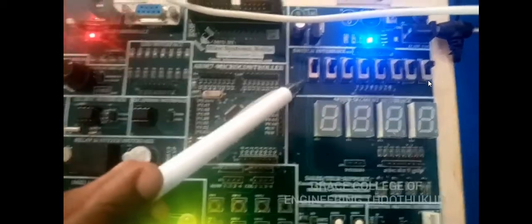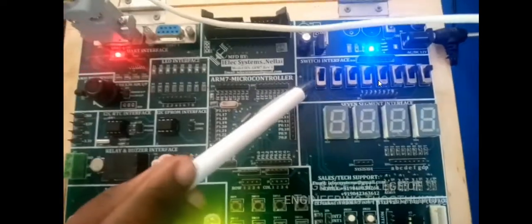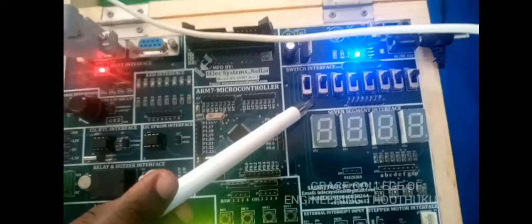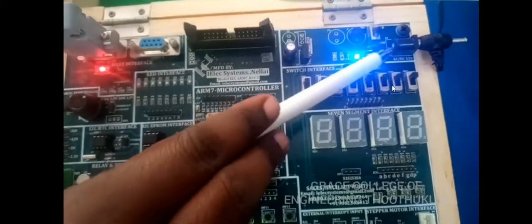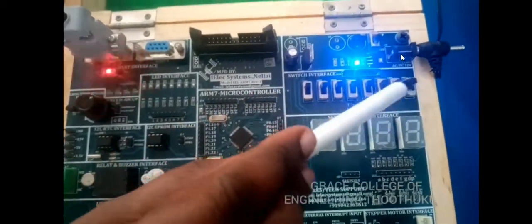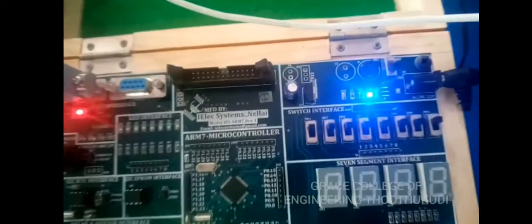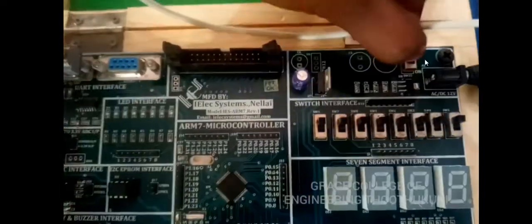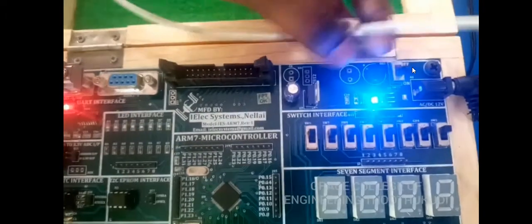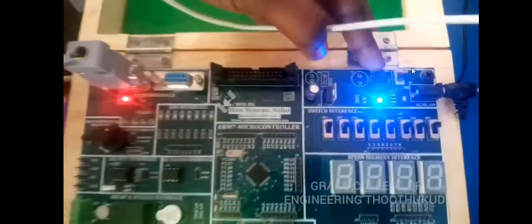Next you have extra switches. These are the switch interfaces. We have 8 switches over here for providing interfaces like memory read, write or erase operations. We can use these switches. This is the power supply. Here you can give either AC or DC 12 volt power supply, and this is the on off switch. We can provide power to the ARM kit.